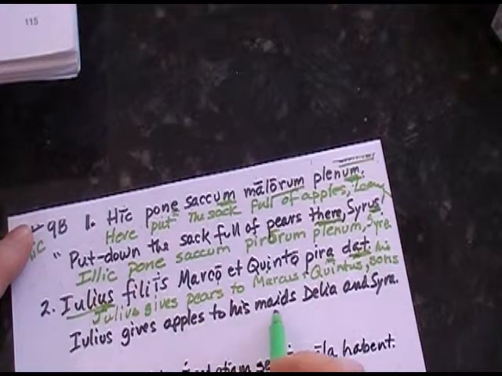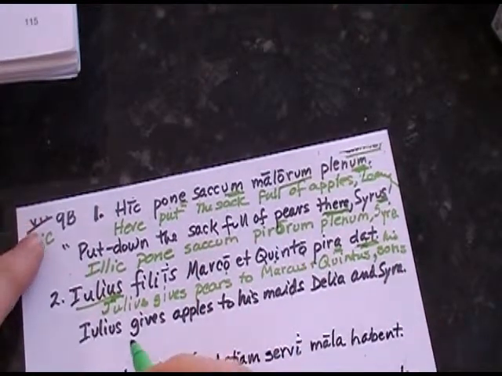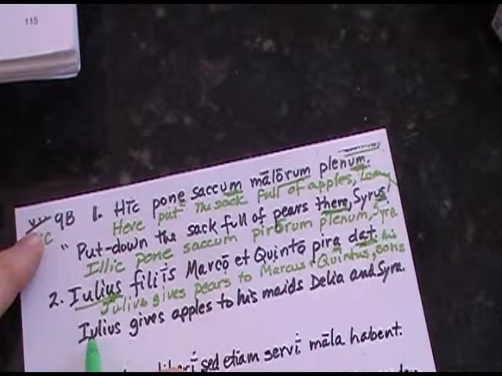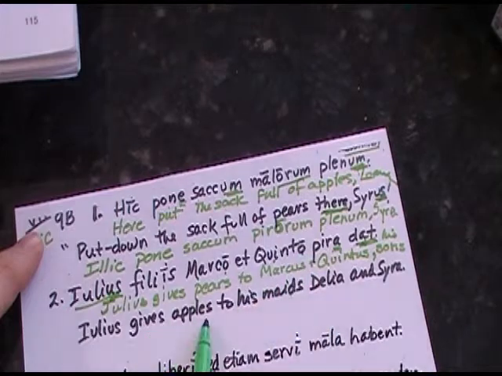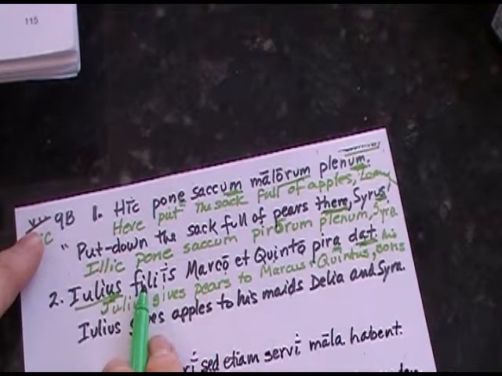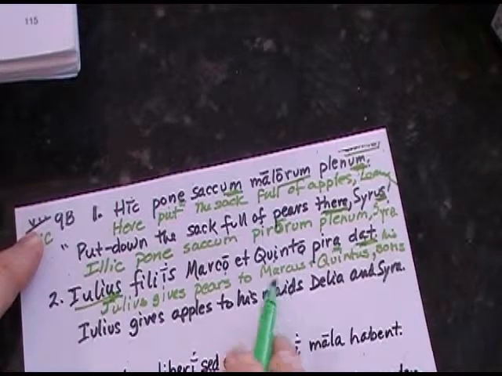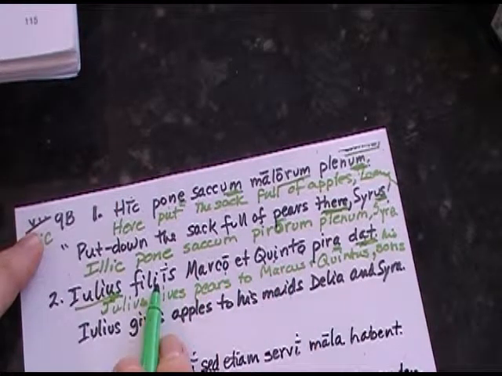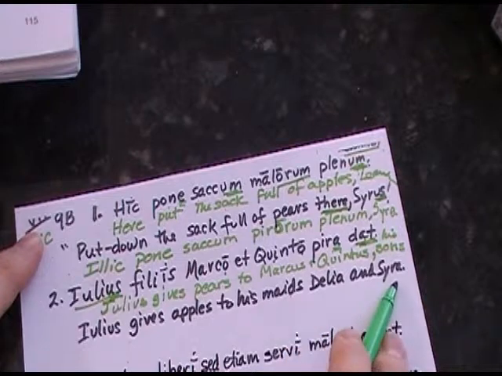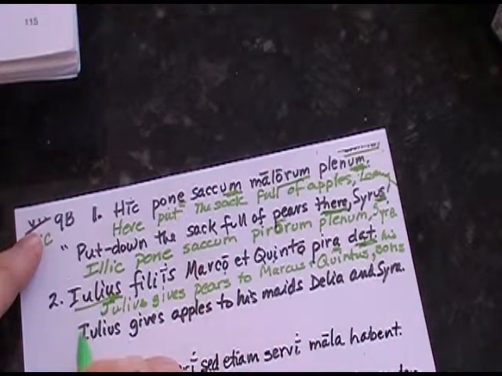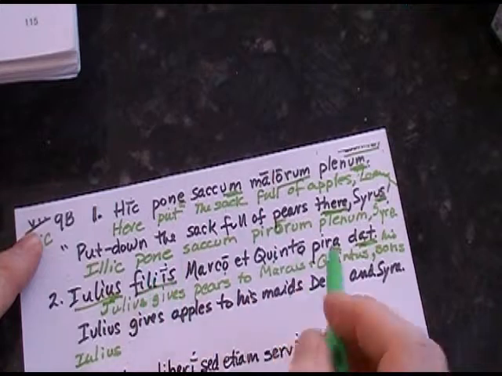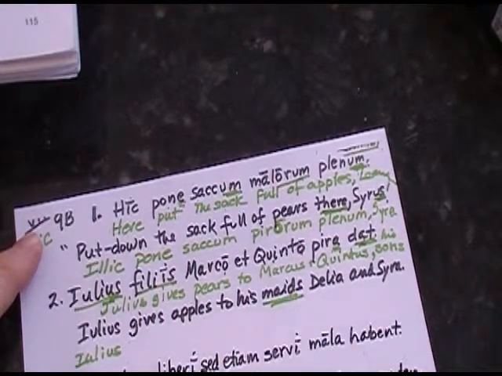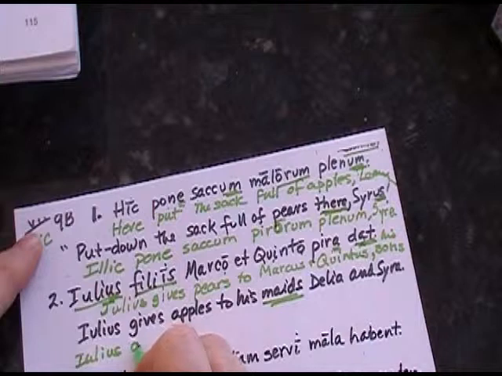Julius gives apples to his maids, Delia and Syra. So we need to make the same. You can see how similar. Instead of giving pears, we're giving apples. Instead of giving them to sons, we're giving them to maids. Instead of giving them to Marcus and Quintus, his sons, we're giving them to Delia and Syra, his maids. So, Julius, and instead of filiis, which is dative for sons, we need the dative for maids.